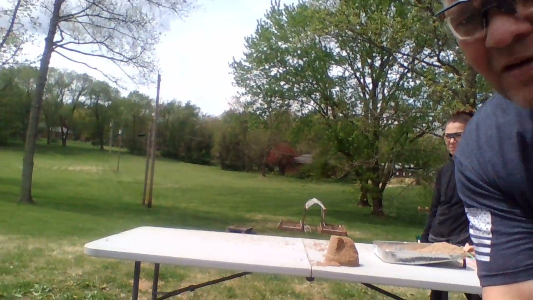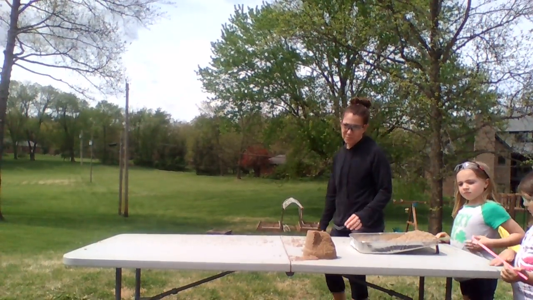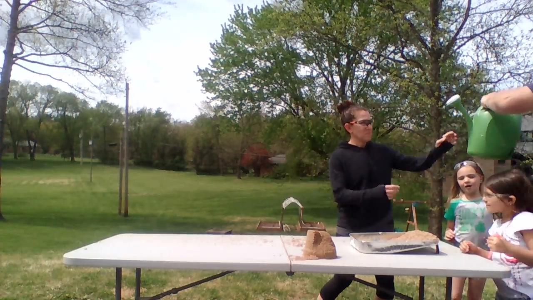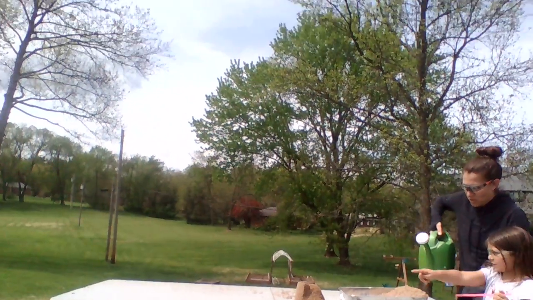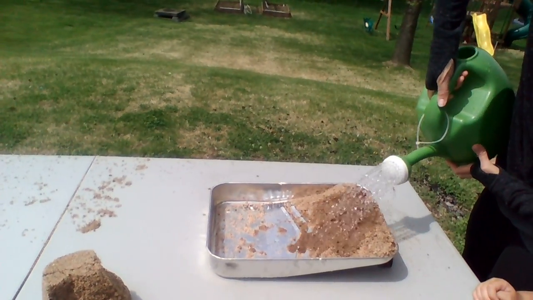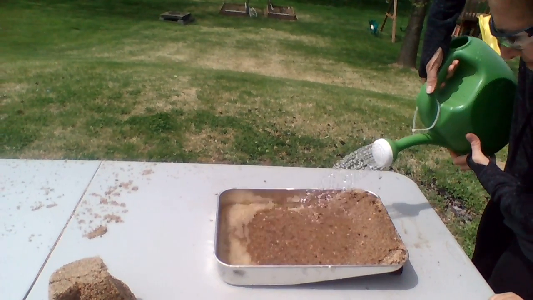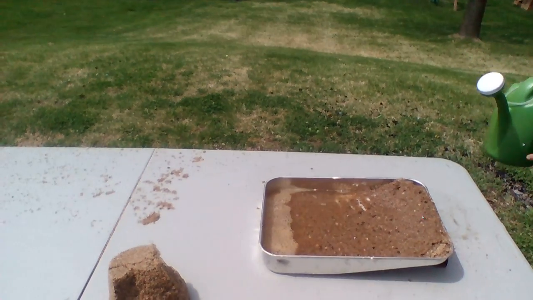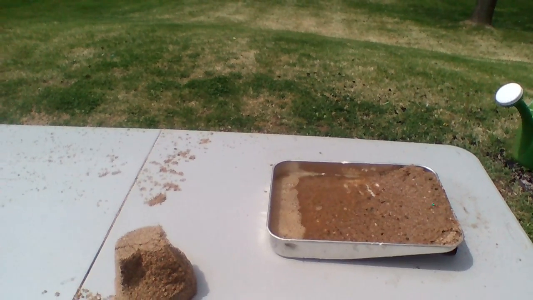Another part of weathering and erosion is caused by water. So as we can see here from water, Mrs. Hale is going to take this and pour some water onto the sand. We can see that the water is breaking that down and moving it. You can see how the sand has moved. A lot of it has moved from the top of the tray to the bottom.